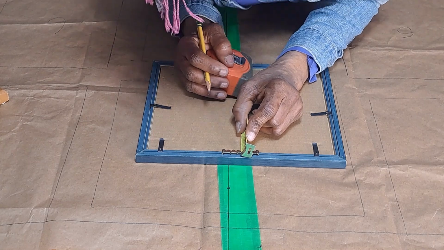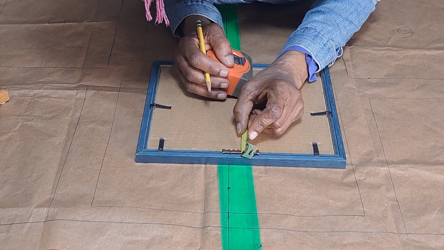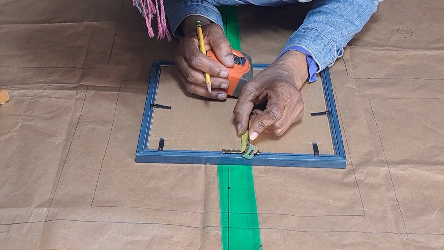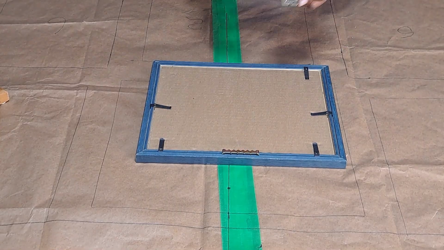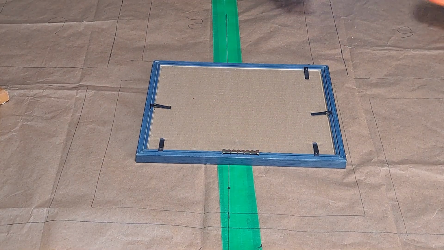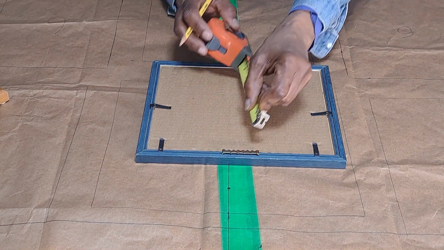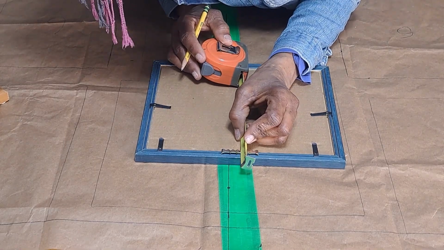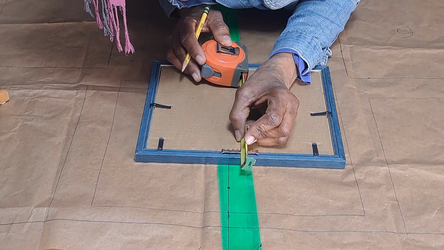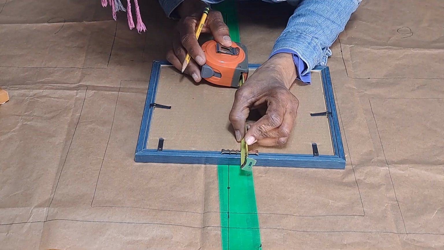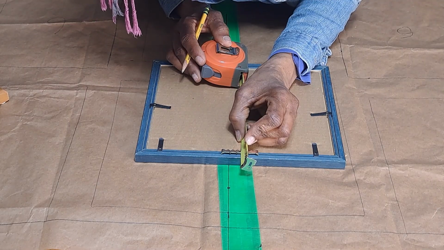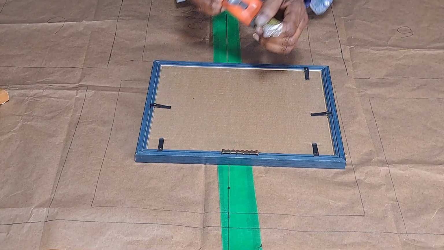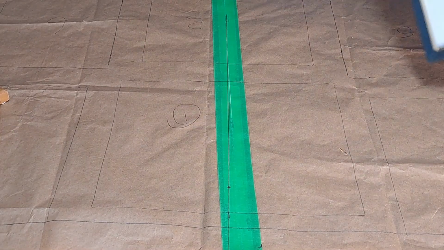From the top to that is just about 3/8. This thing on the measuring tape is messing me up, so I'm going to put it from 1. So that's 1, 2, 3/8. So it is 3/8.